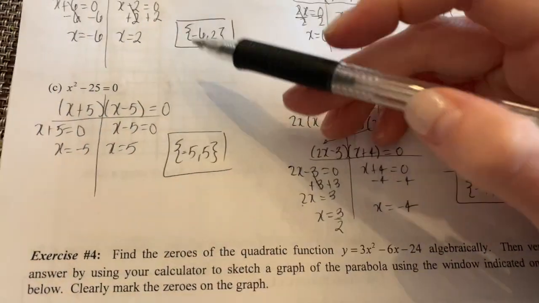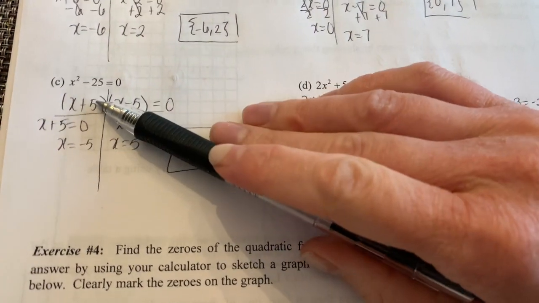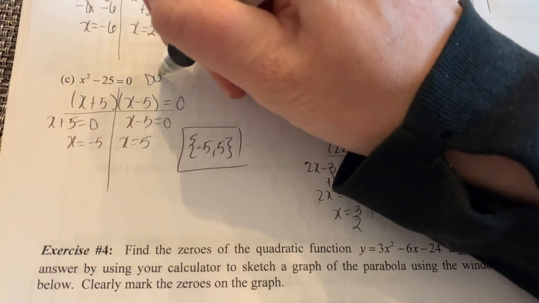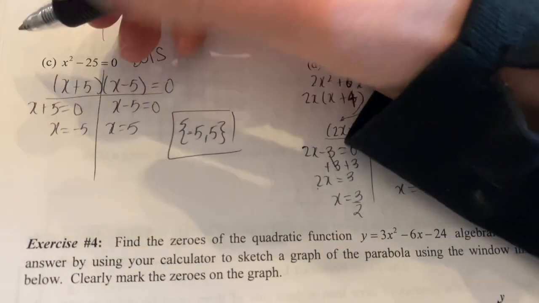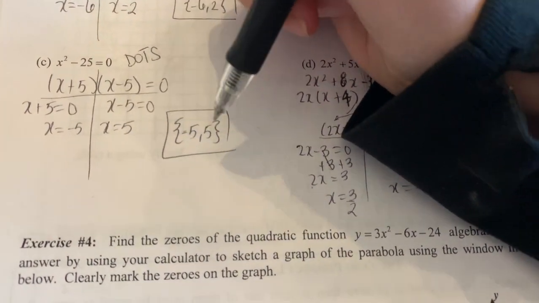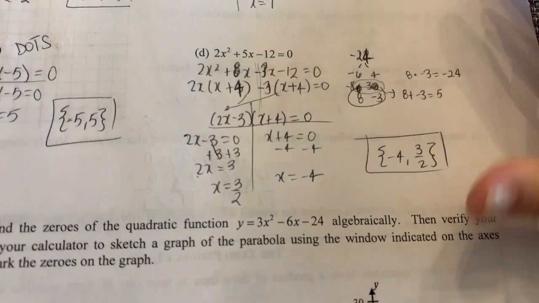Okay, so for C, this one's nice and easy. This is a difference of two perfect squares. So you're going to have x plus 5, x minus 5, and split it up. You get x equals negative 5 and x equals 5. This one was a little trickier.